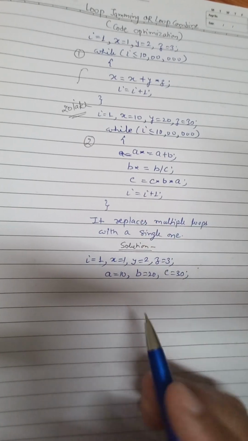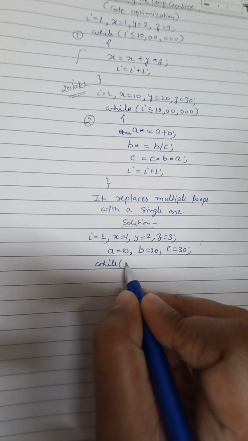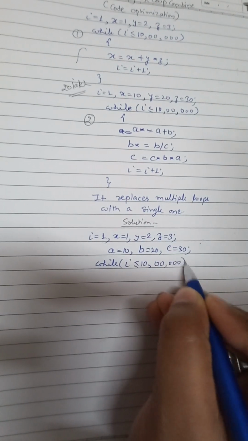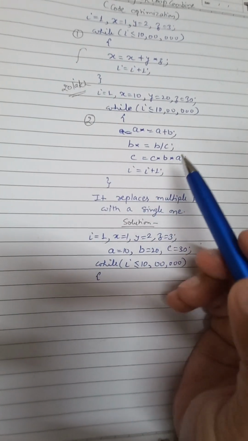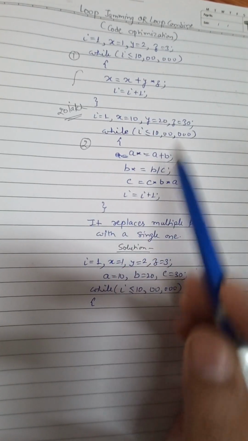Now in both cases a while loop is there, so I'm going to write a while loop where the i value is less than or equal to 10 lakh, because it is the same in both, right? After that, what kind of calculations are going on? We are able to see that this part is the same, and this part is different.